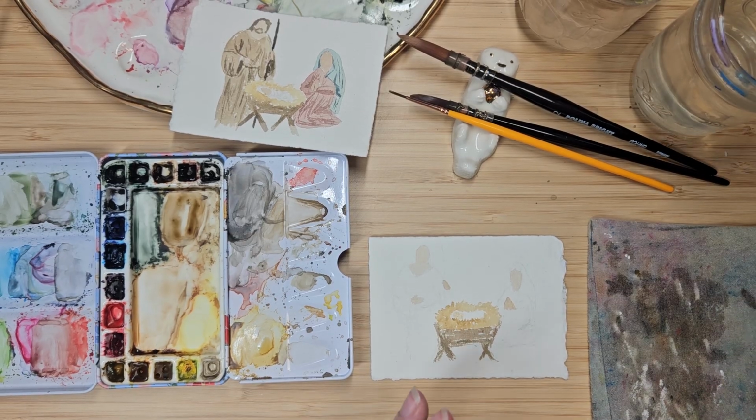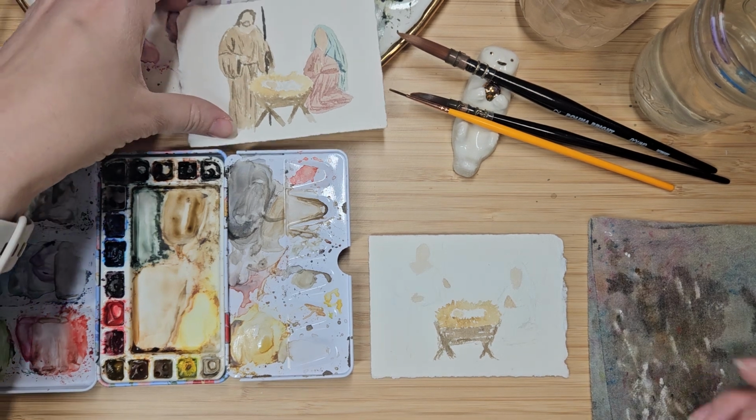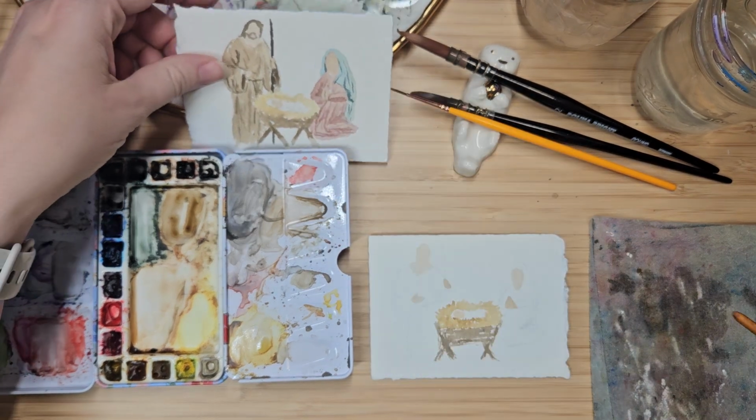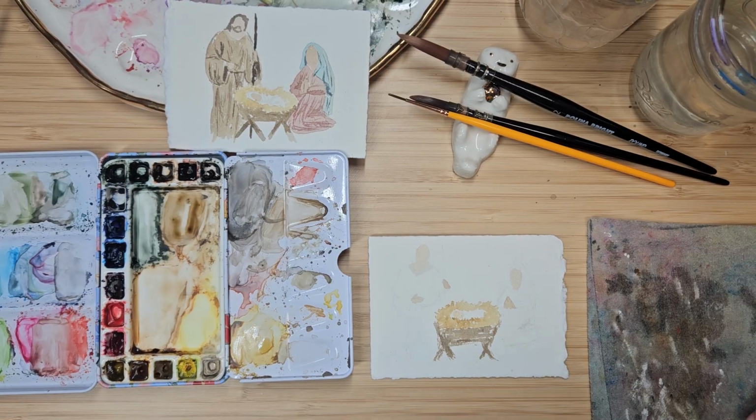And then we don't have to worry about adding hair or any of that stuff. We just have the blanket wrapped around his head, which is what I did on this one. You can see some white and then a little bit of shadow there. So that's just keeping it simple. That's what we're gonna do.